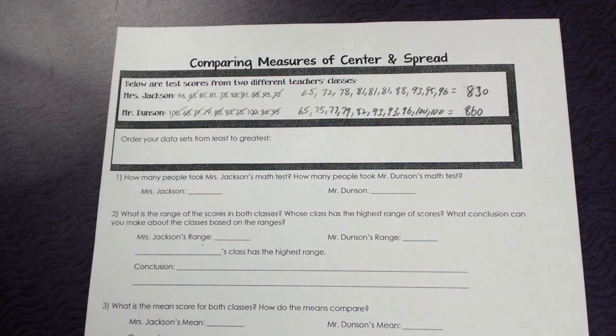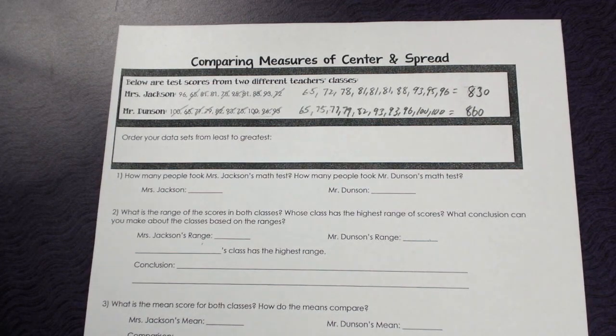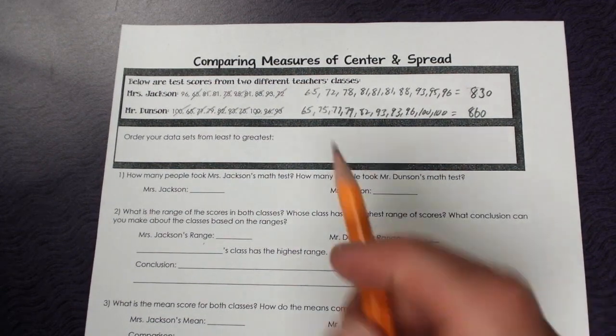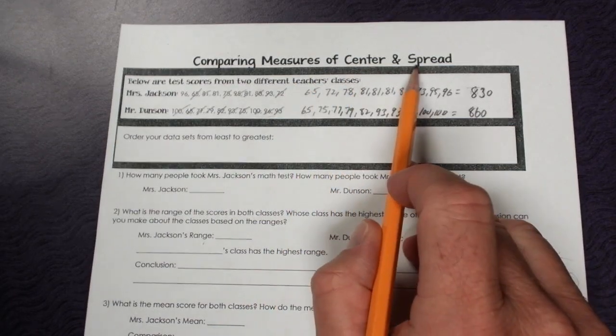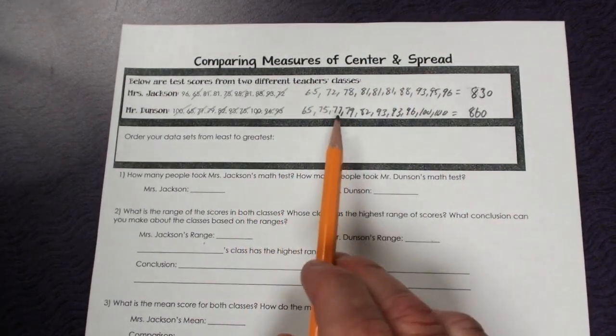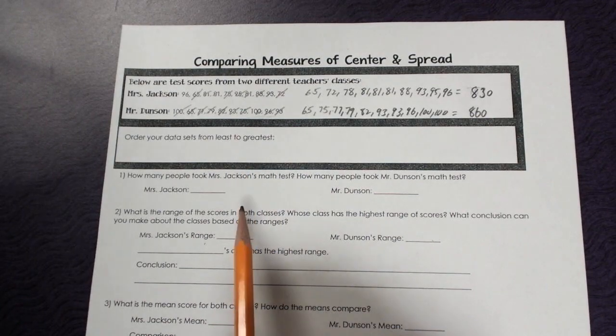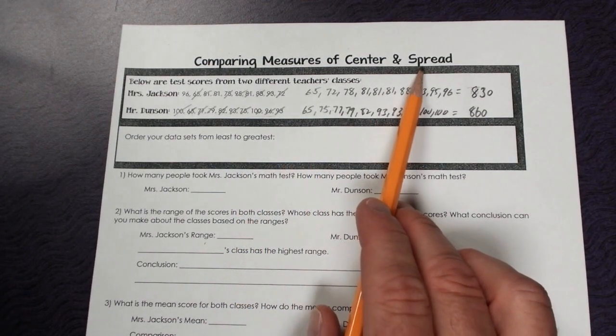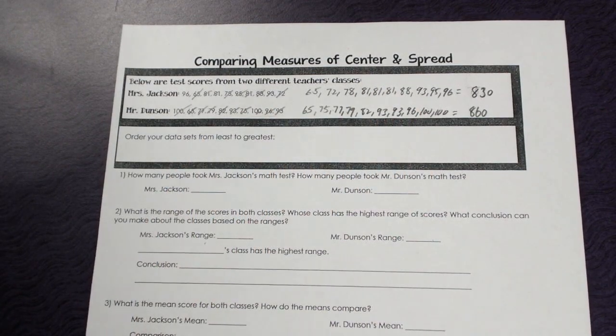We're going to go over these notes, and I'm going to stop and start it as we go. What we're doing now is the measure of center and spread. The measures of center are mean, median, and mode. You've done these before, and the measure of spread is your range. So we're going to go through these questions.